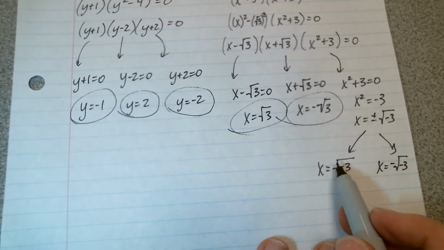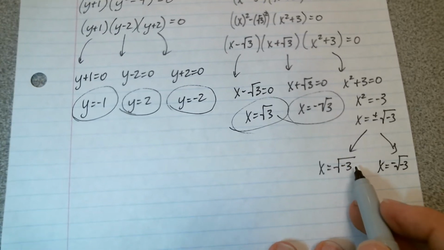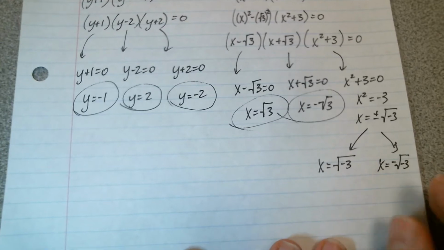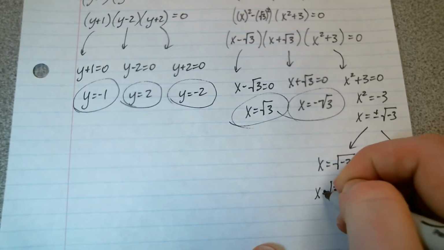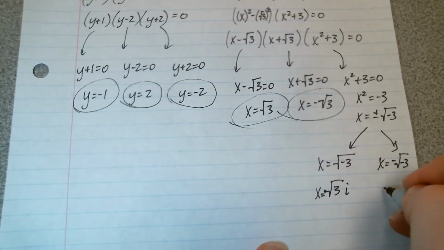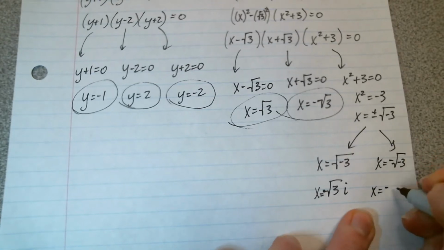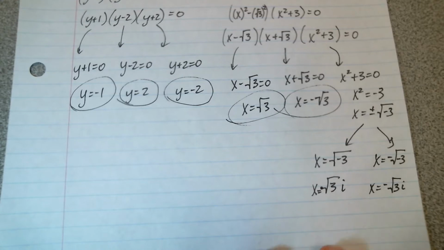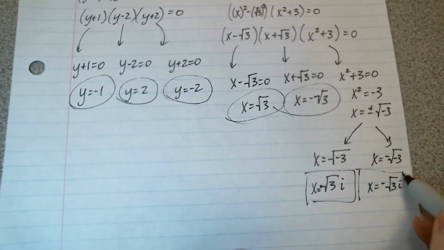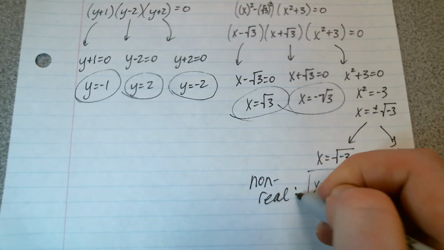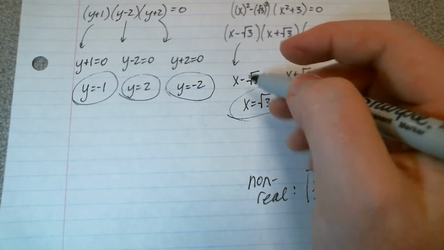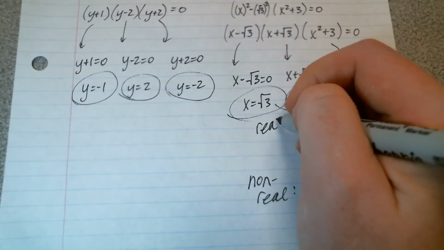Remember that an even root of a negative number is not a real value. So this would be square root of 3i and negative square root of 3i. And these would be your non-real solutions, and these 2 are your real solutions.